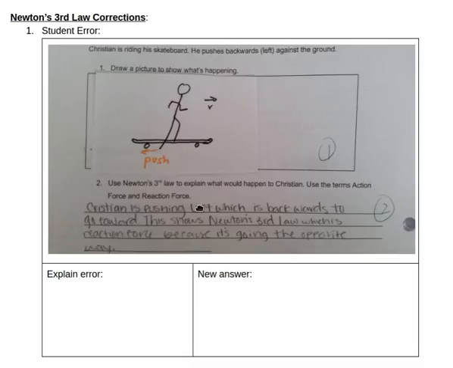It says Christian is pushing left, which is backwards, to go forward. This shows Newton's third law, which is reaction because it's going the opposite way. Now, this student clearly understands what's going on. She says, Christian is pushing left in order to go forward. So Christian pushes backwards on the floor in order to go forward. And the student also understands that it's Newton's third law because it has to do with something that is going the opposite way, right? Christian pushes backwards, but then he ends up going the opposite way.